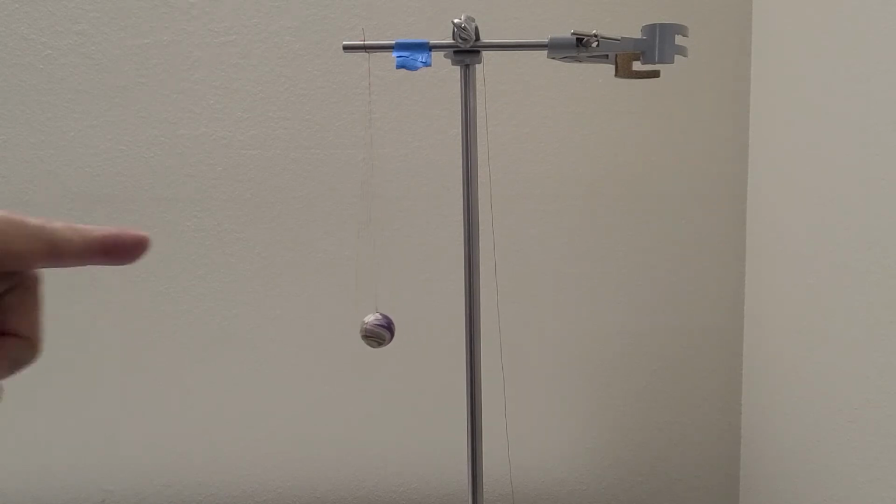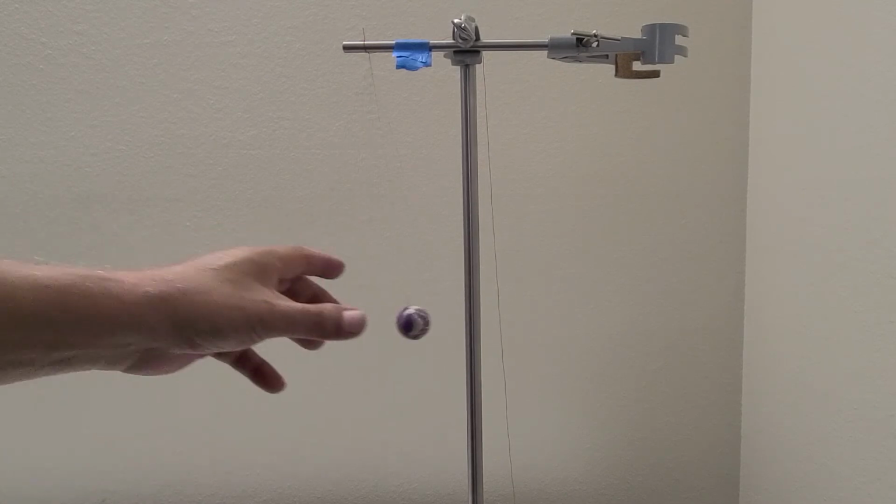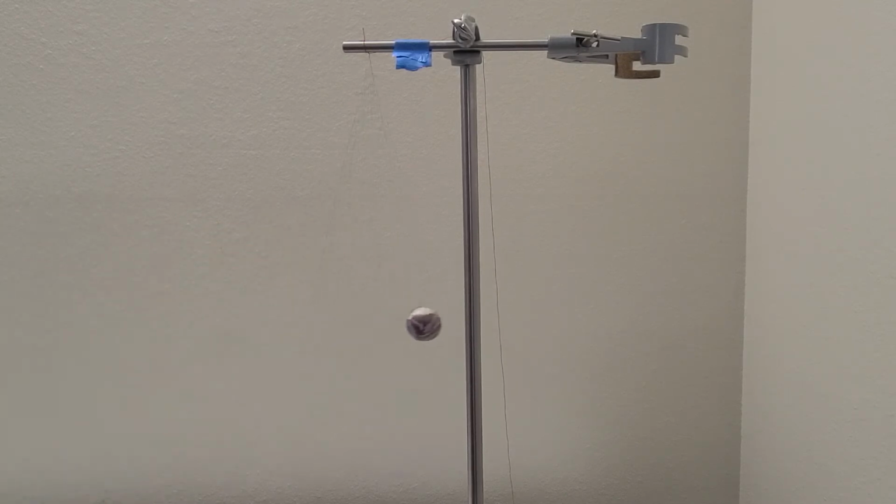Correct? Perfect. This is again the time for the length of 20 centimeters. Correct? Now let's go to 30 centimeters. Let's do it. Okay, let's go to 30 centimeters.